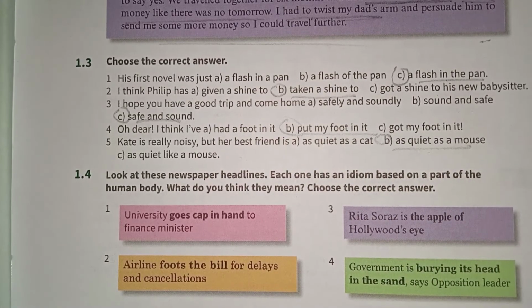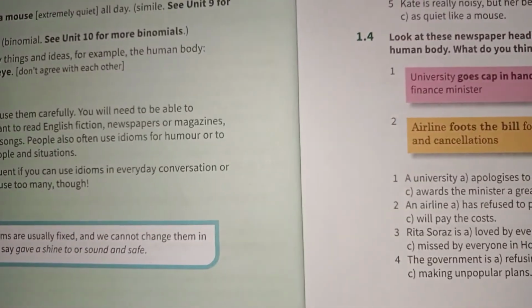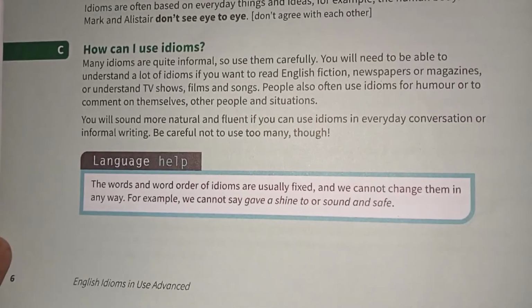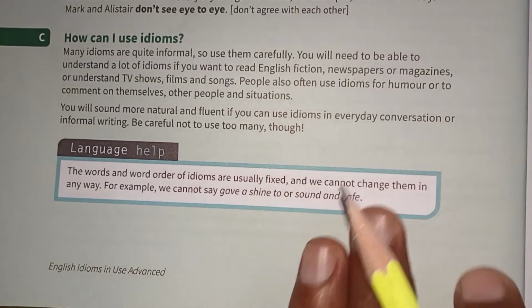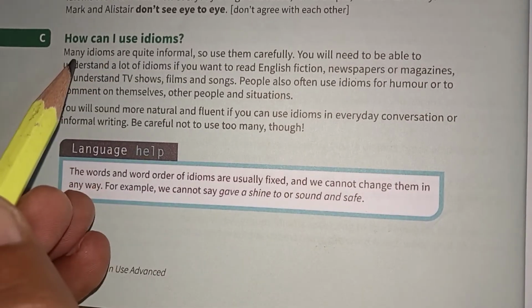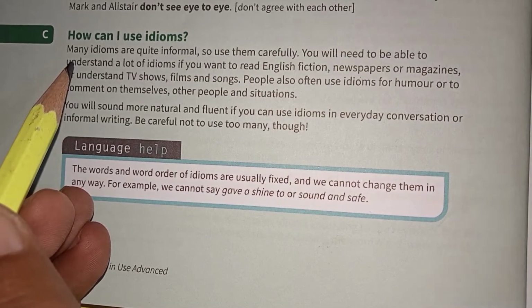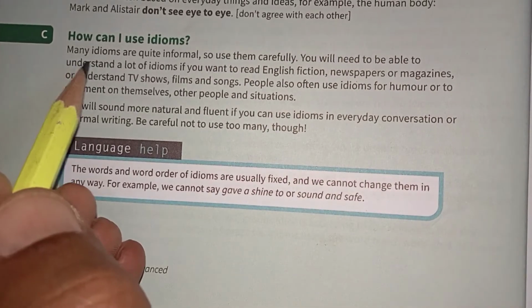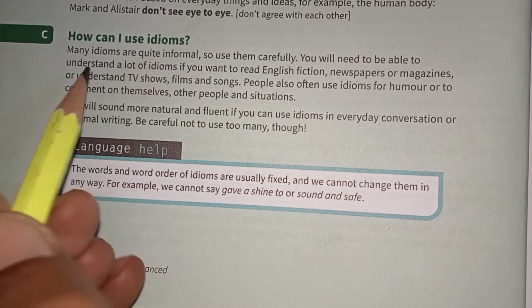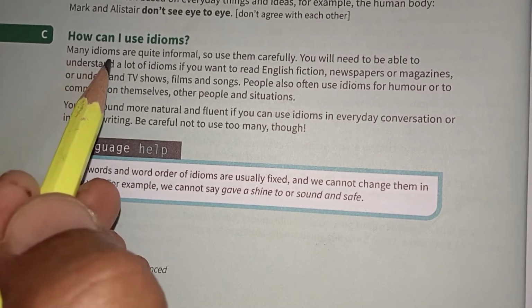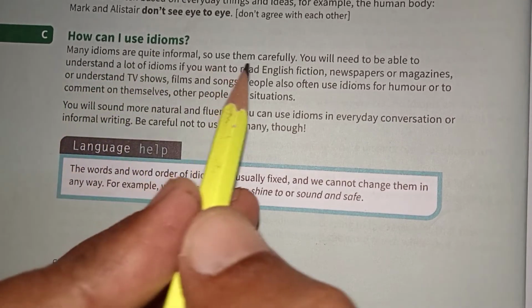We have done this part of idioms. Now we have another section C in unit number 1. We'll first understand this part on idioms and then we'll do the other exercises. How can I use idioms? Many idioms are quite informal, so use them carefully.